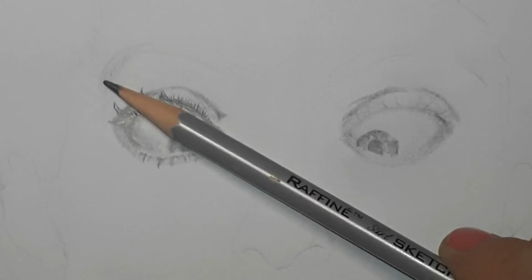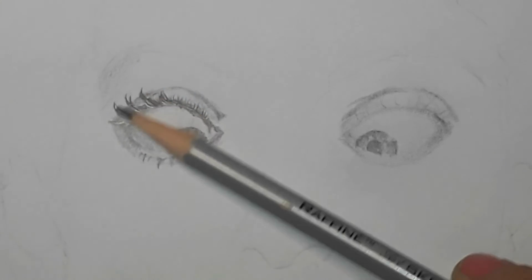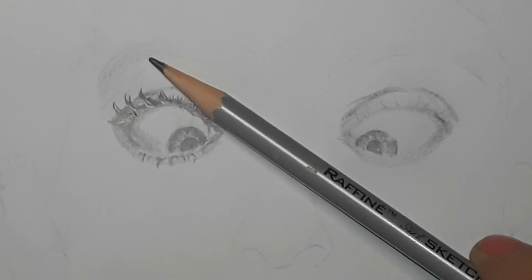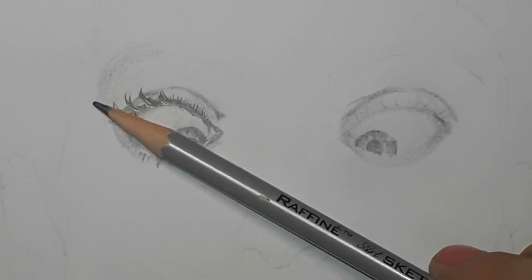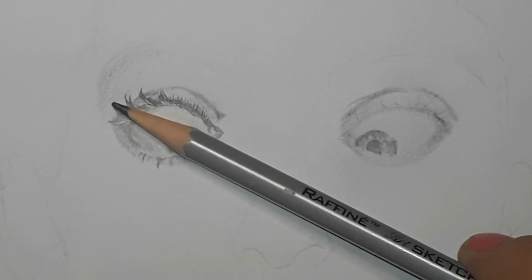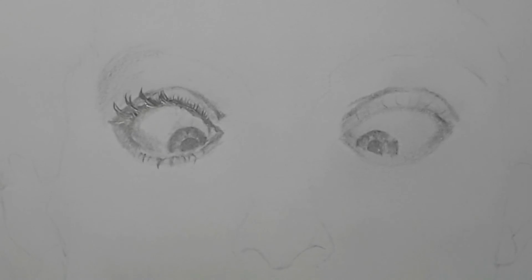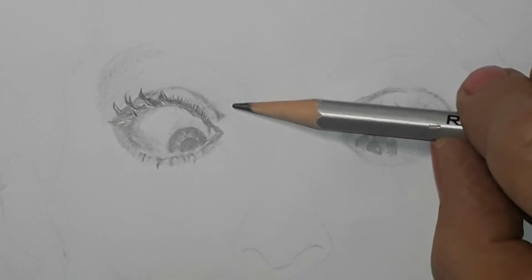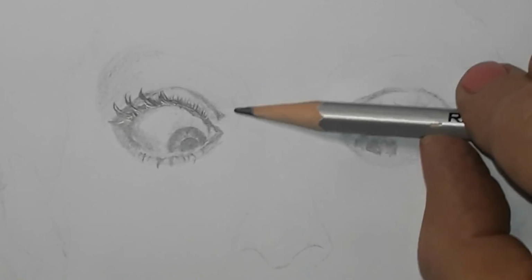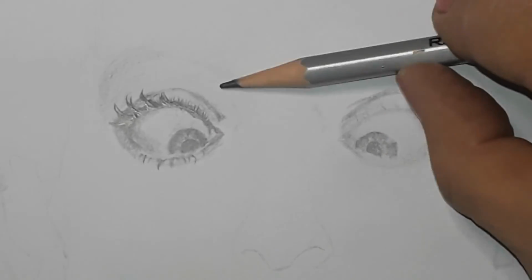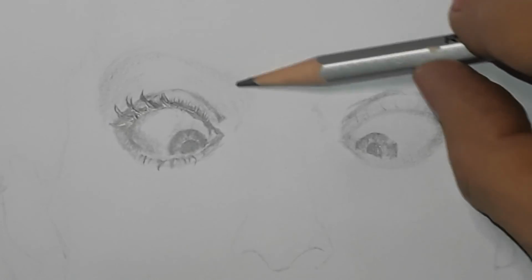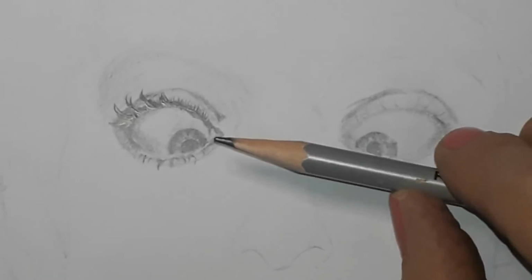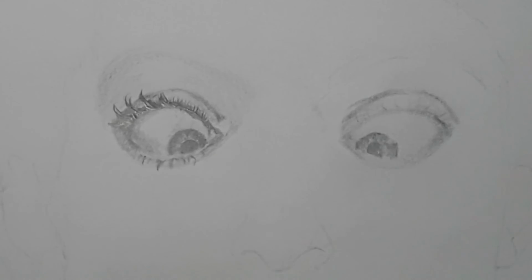So that's it for this video. I know at the beginning of the video I said that I'd show you how to shade the eyes, the nose, the mouth, the ears and the hair. The problem was that the video was going to be a bit too long, so I had to chop it off after the eyes. I'll see you guys in the next one with more shading.